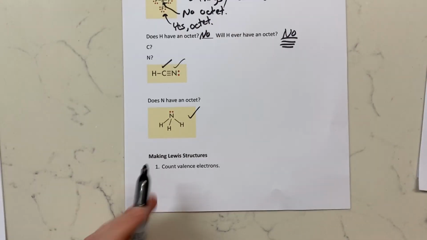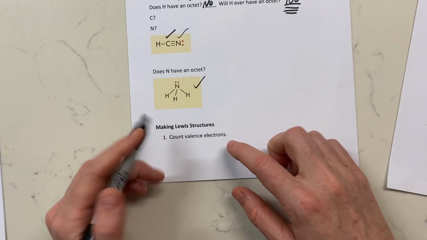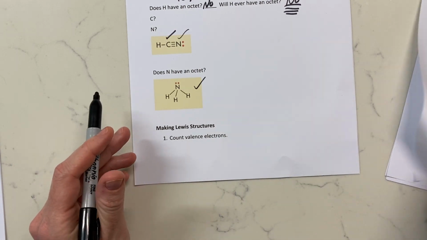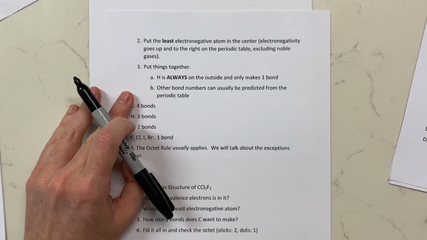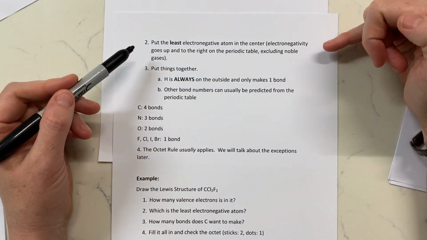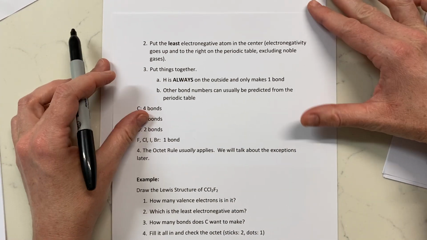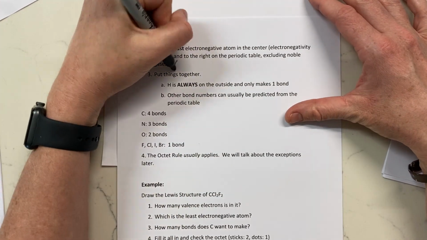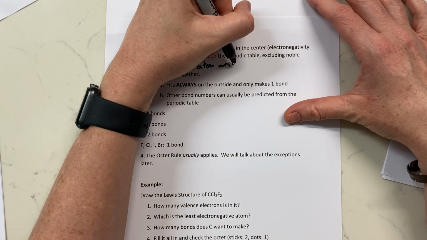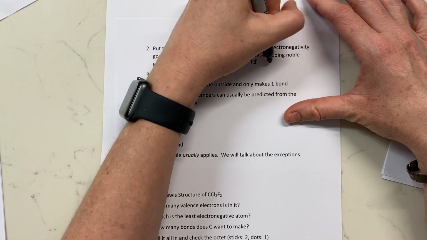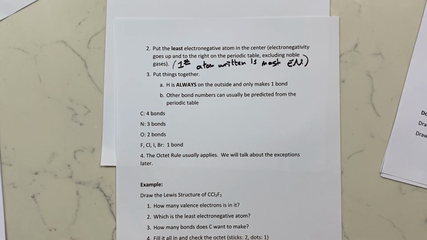Actually, right about here. So when we're making Lewis structures, we're going to follow a few rules. Step number 1, we're going to count valence electrons like we have been. Step number 2, we're going to look at the periodic table and put the least electronegative atom in the center. Remember, it goes up and to the right on the periodic table. You exclude noble gases. Another way to look at it is usually the first atom written is the least electronegative. Usually EN represents electronegativity.